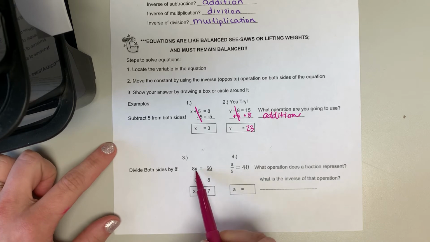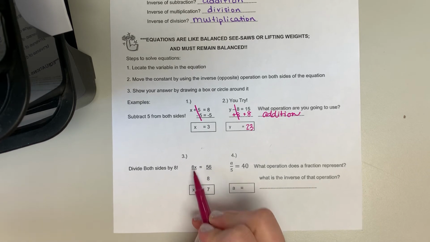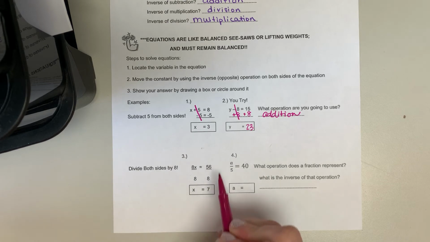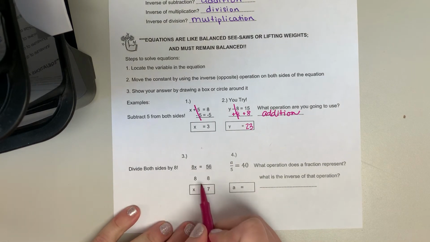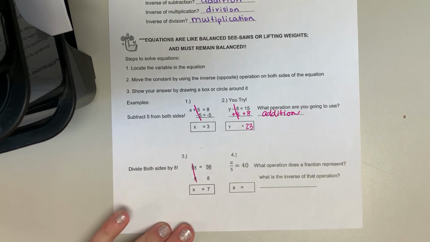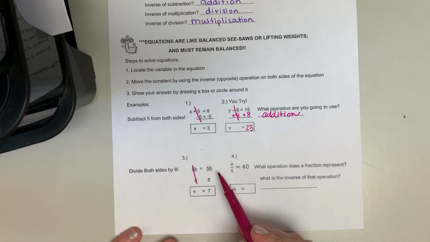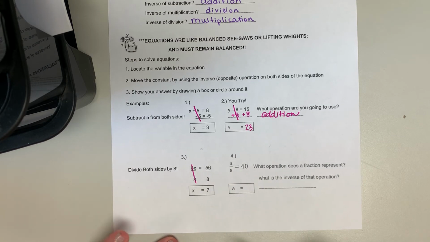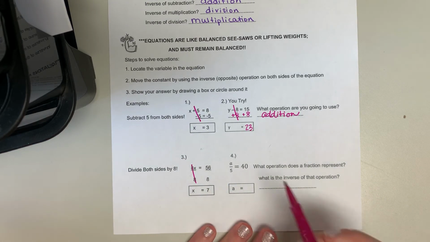Now, let's look at a problem where we have to divide. So, 8x equals 56. Our first operation is to get the variable by itself. 8x. 8 times x equals 56. Well, what is the opposite of multiplication? Division. So we're going to divide that by 8, and when we divide, it cancels that 8 away. So on the left, we're left with x equals, and on the right, 56 divided by 8, 7. x equals 7.